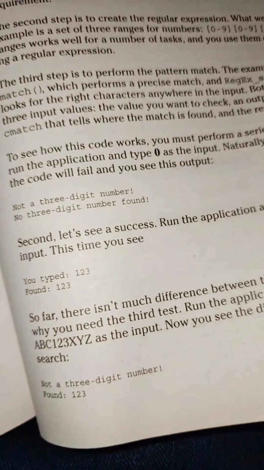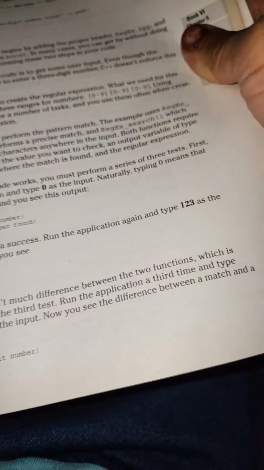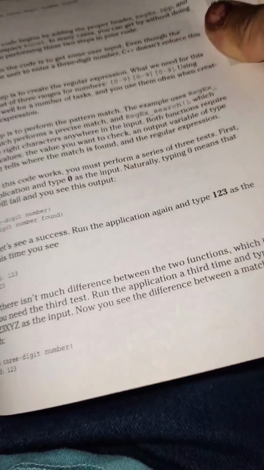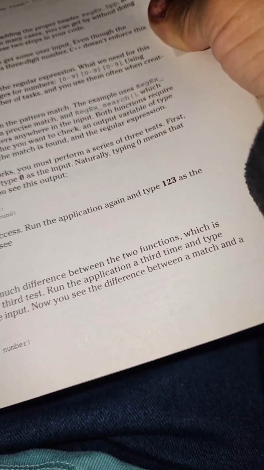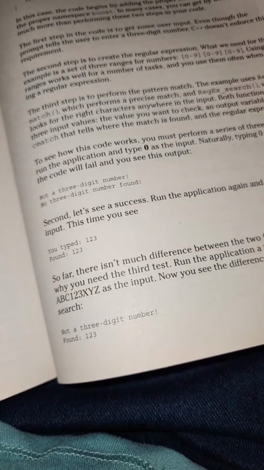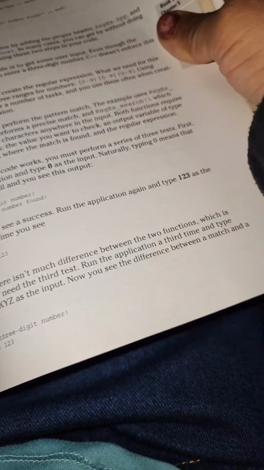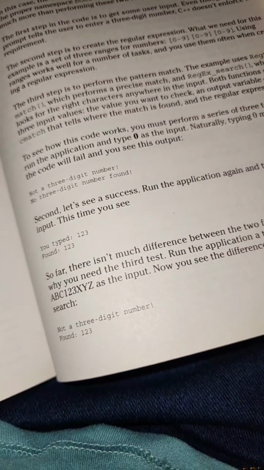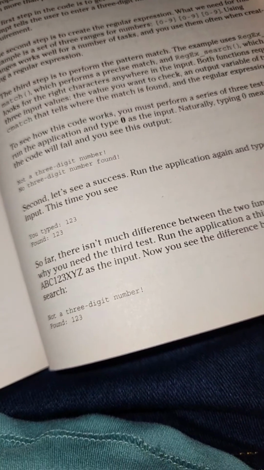So far, there isn't much difference between the two functions, which is why you need the third test. Run the application a third time and type ABC123XYZ as the input. Now you see the difference between a match and a search. Now a 3-digit number found 123.